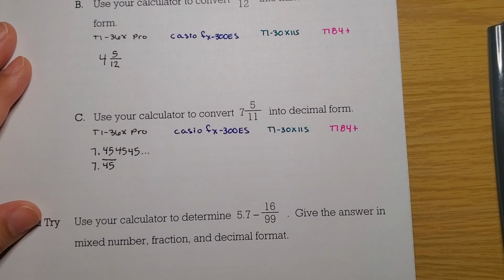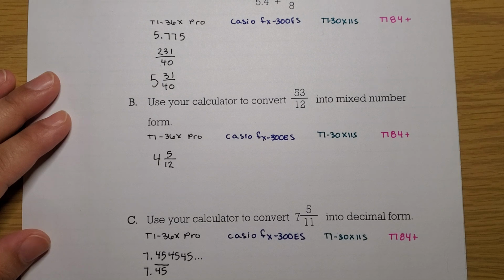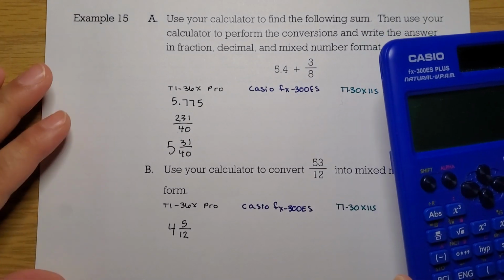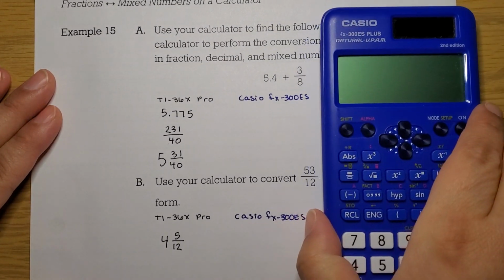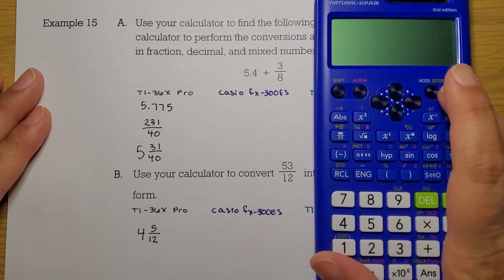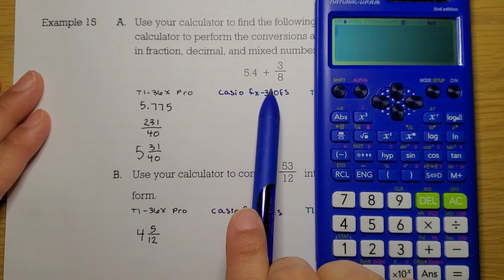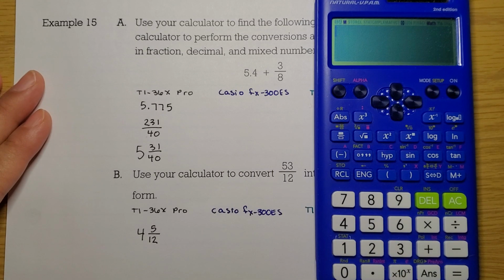Now let's go over using the Casio calculator. So we'll bring that on board here, and we'll use the Casio, so let's turn it on. All right, so I'm going to enter in 5.4 plus 3/8 on my Casio FX300ES Plus.